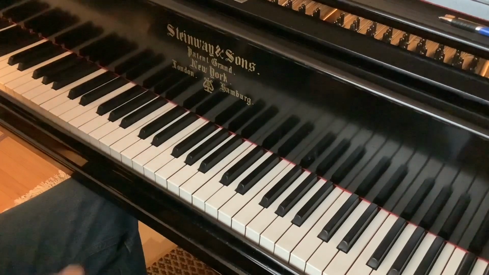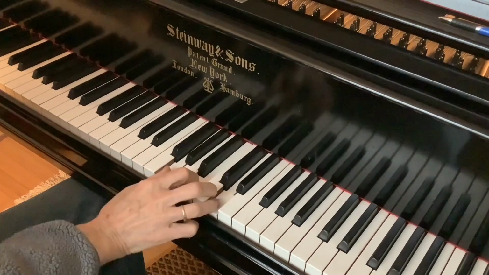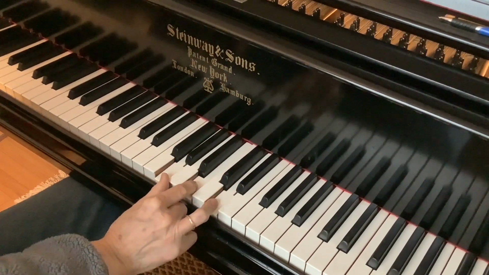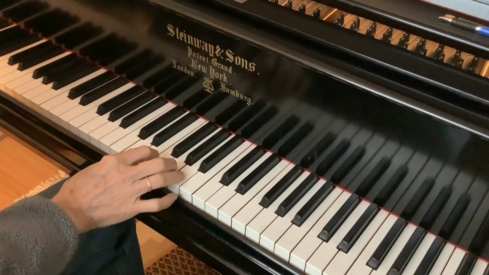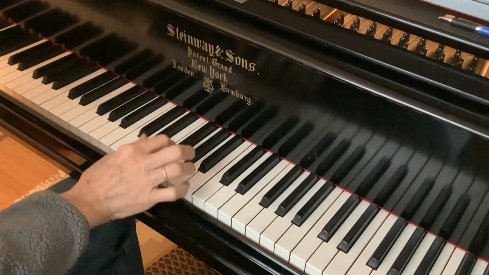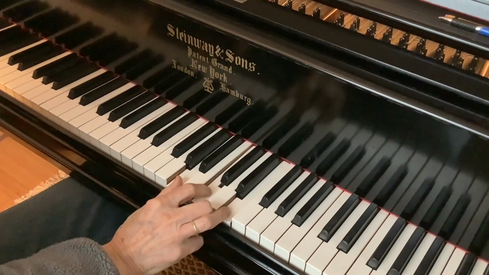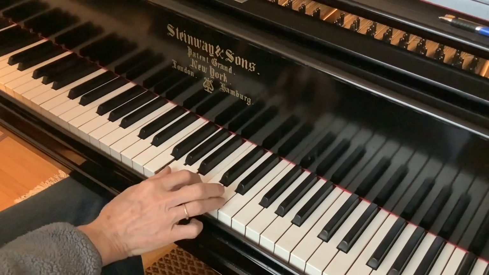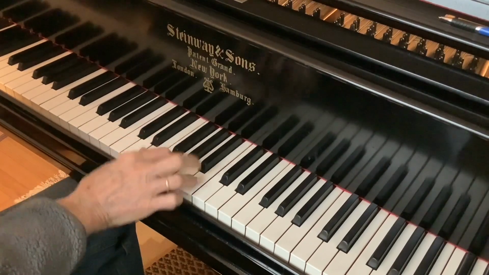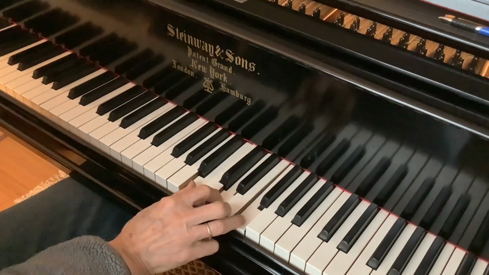Additionally, in any major key, the 1 chord, the 4 chord, and the 5 chord are major triads. So you have to memorize that. 1, 4, and 5 are major. The 2 chord, the 3 chord, and the 6 chord are minor triads. So 2, 3, and 6 are minor. To review, 1, 4, 5 major, 2, 3, 6 minor. And that leaves us with the 7 chord, which is diminished.